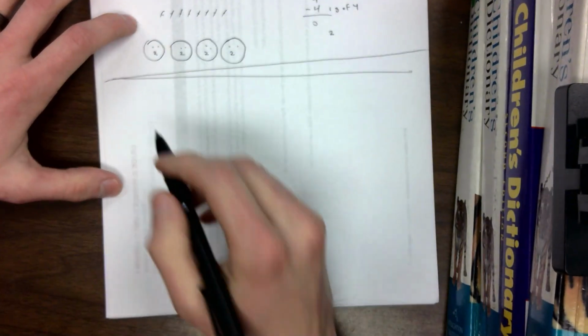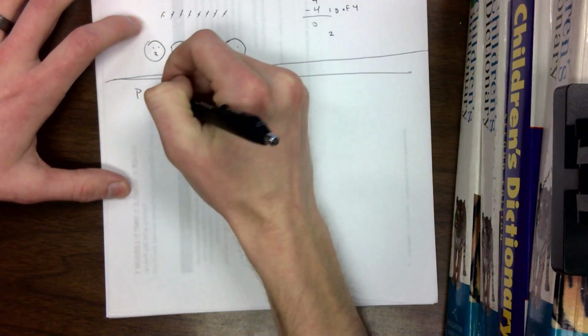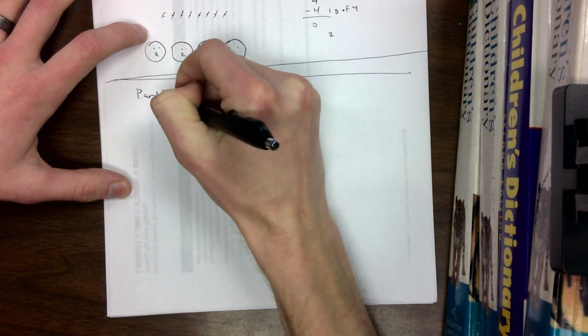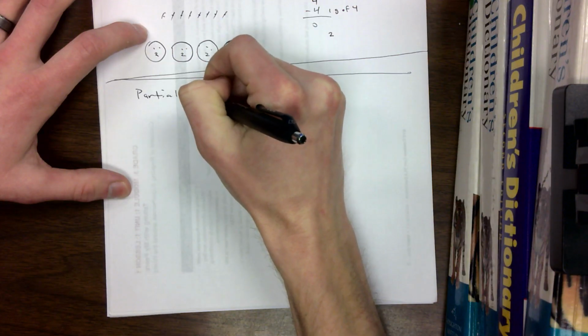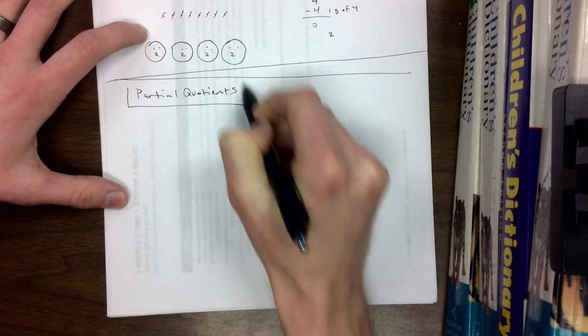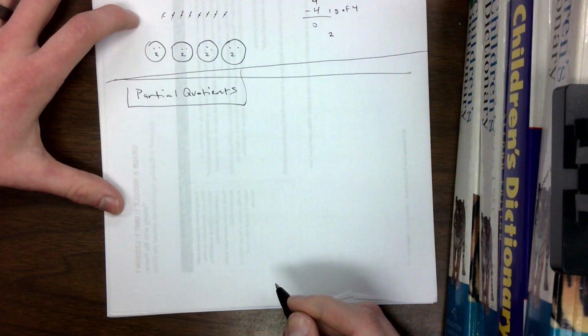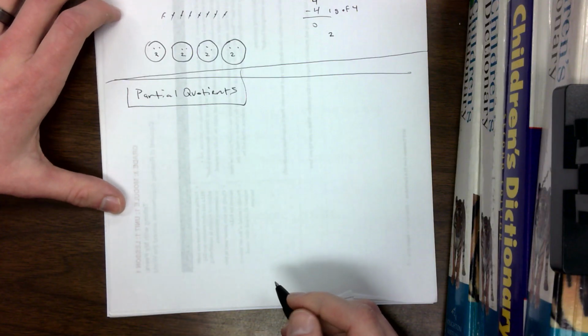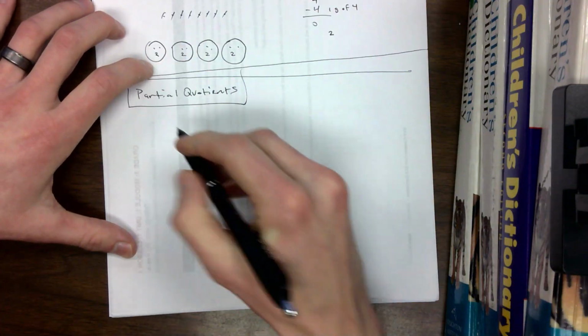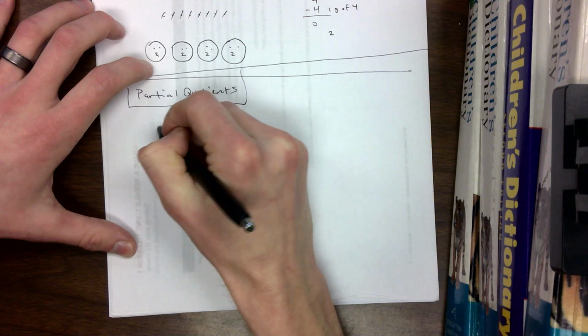So what we do is something called the partial products method, or sorry, no, the partial quotients. Partial products was for multiplication. This is going to look kind of like long division that we're used to, but I'll talk about why it's not. First, I'll just go through and kind of show how we used to do it, or how I learned.